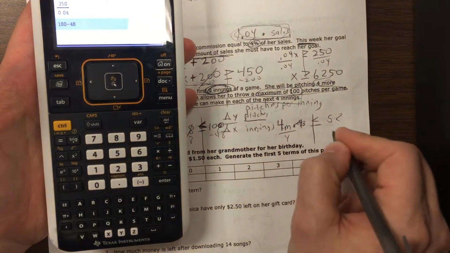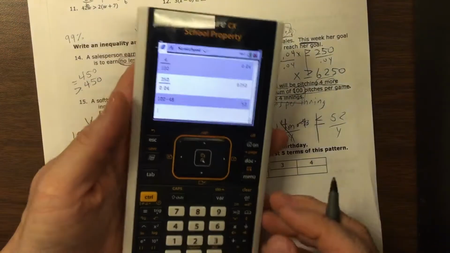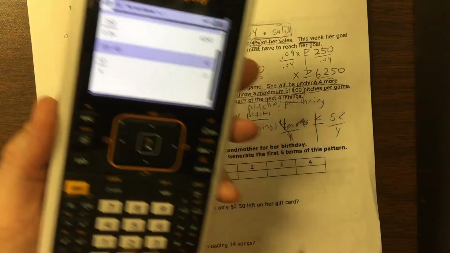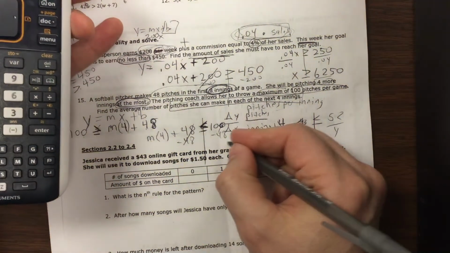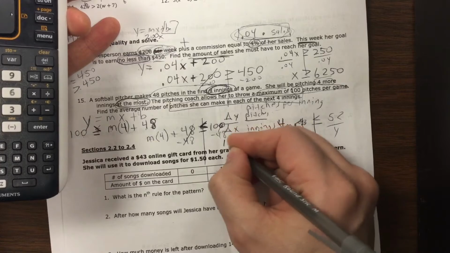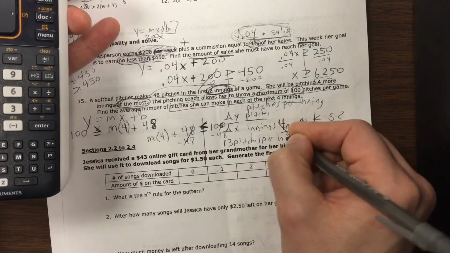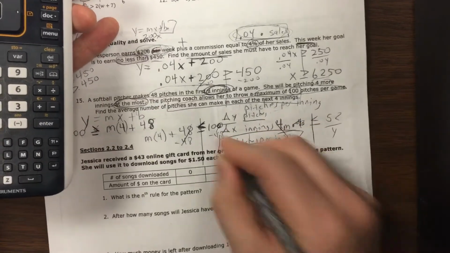We divide both sides by 4. 52 divided by 4. She can have an average of 13 pitches per inning. That was quite a problem. And that is that.